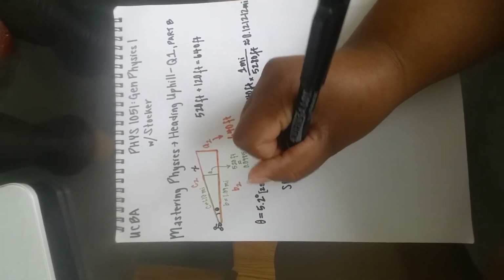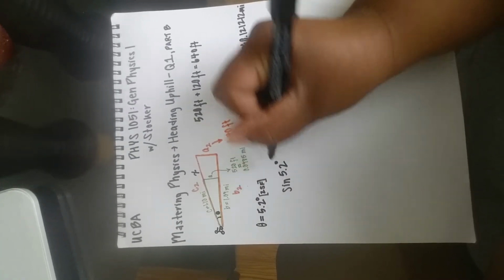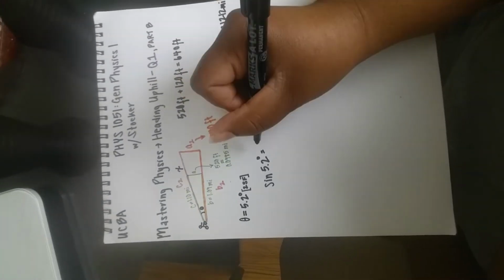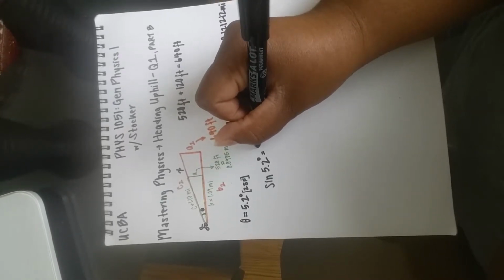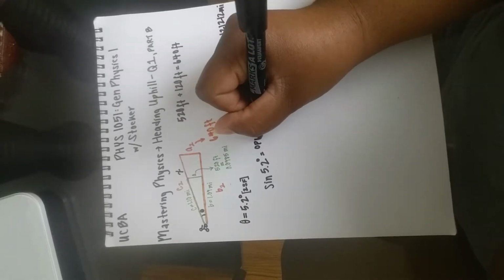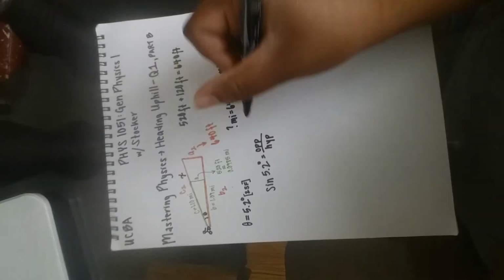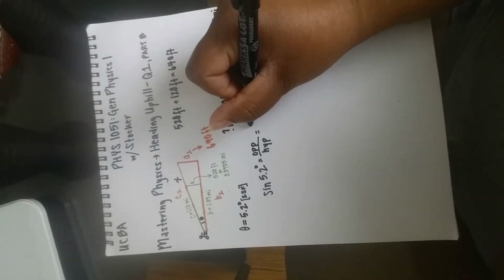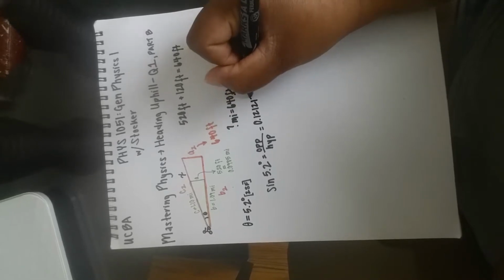So sine of 5.2 degrees is equal to opposite over hypotenuse, which is equal to 0.121212 miles.